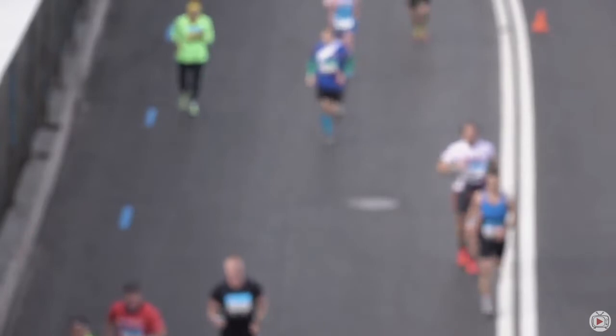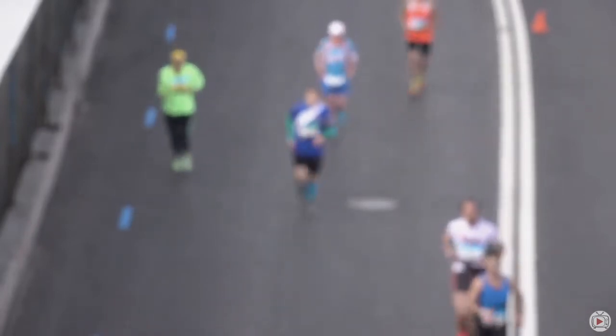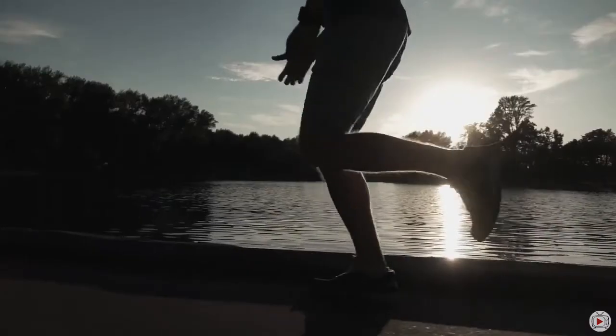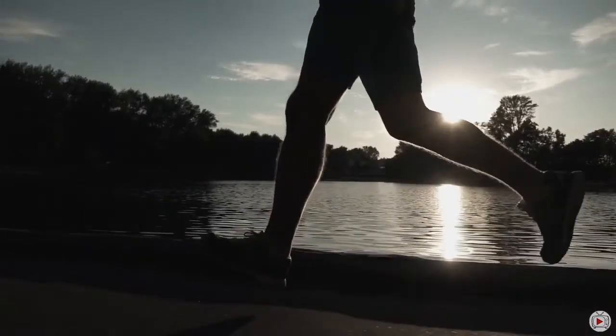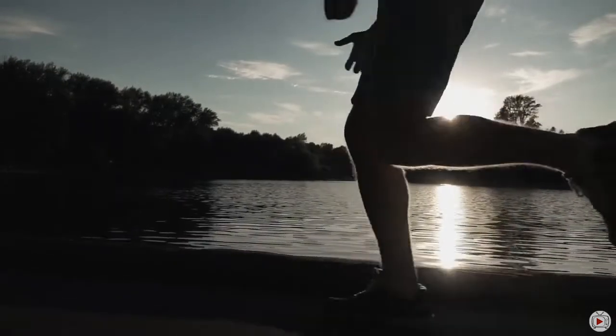As every runner knows, running is about more than just putting one foot in front of the other. It is about our lifestyle and who we are. Running is about finding your inner peace, and so is a life well lived. Someone who is busier than you is running right now.